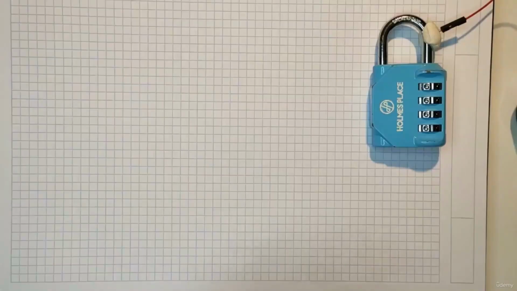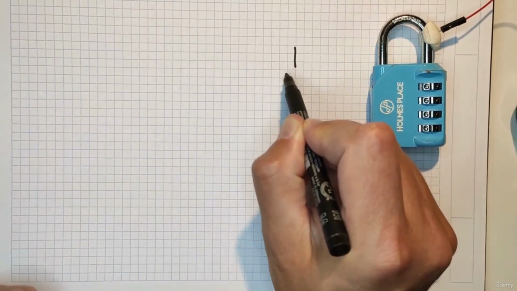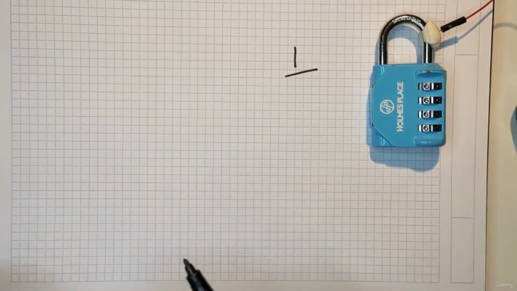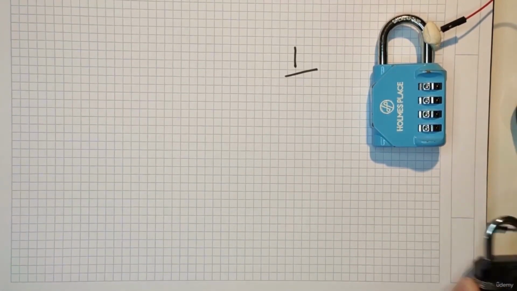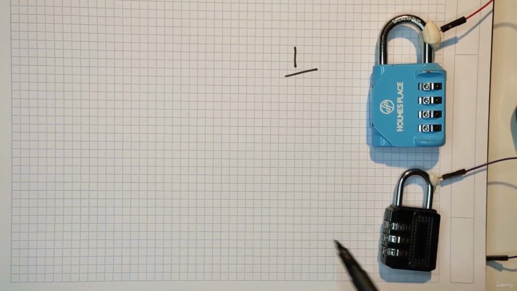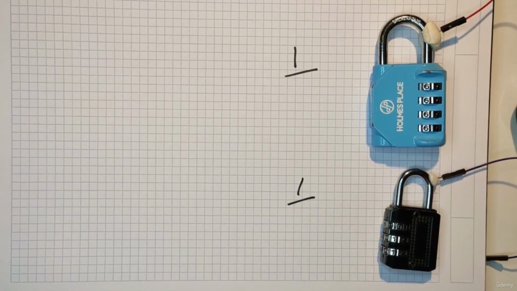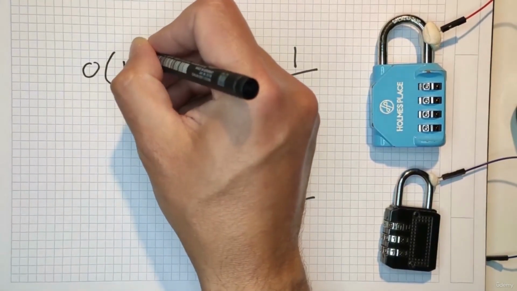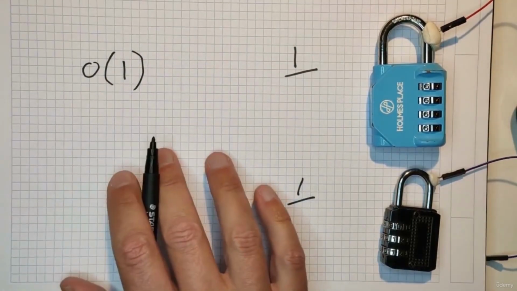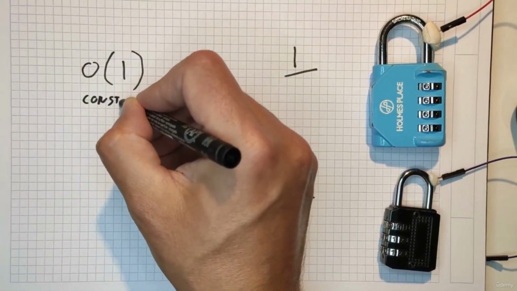So really the number of steps that we need to do to open a padlock with 4 dials is just one step, that of pressing the button. And this is true whether we have 4 dials or the previous padlock with 3 dials, or for that matter any number of dials, it will still take one step. In Big O notation we write O(1). Or we can also say that our algorithm has a constant runtime performance.